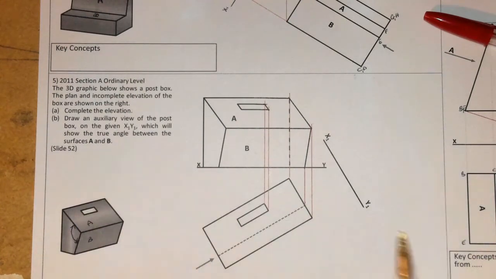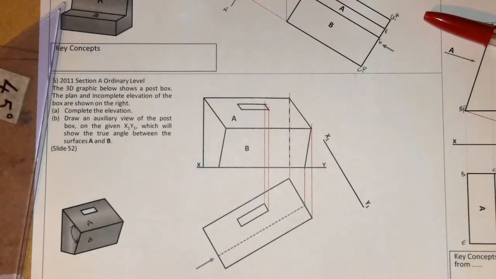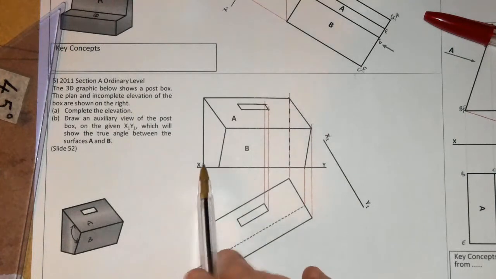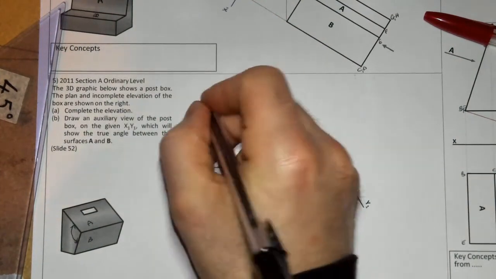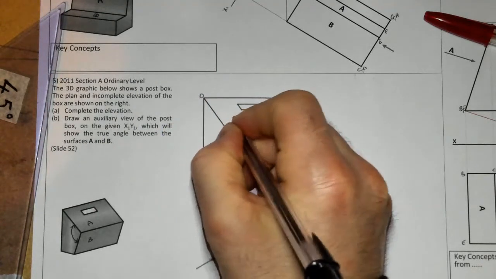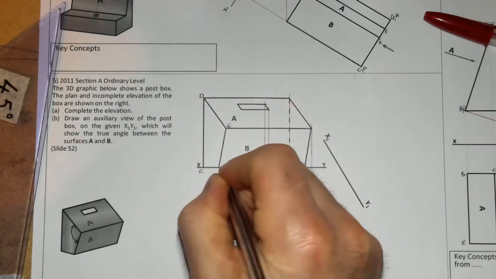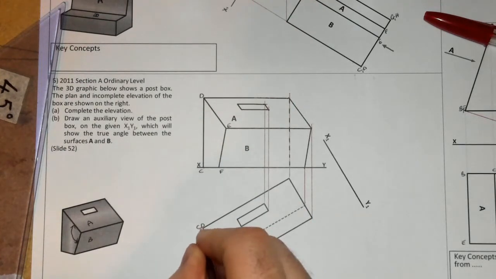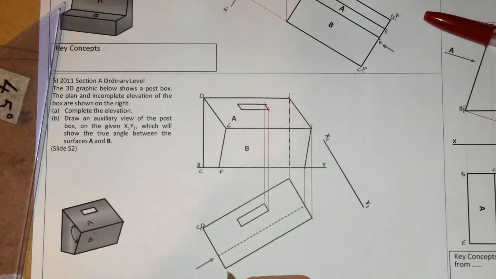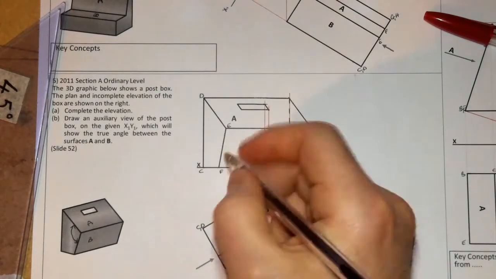So what we're going to do is, in this case, project from the plan, taking our heights from the elevation. We need 4 points here, so I'll label them again. A and B are used, so I'm going to start with C. So this point down here is C, this one is D, this one is E, and this one's F. So C and D are both here in the same position. And then I've got E out here at the front, if I followed it down, and then F is inside in here.